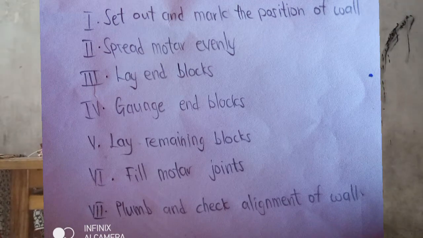Number 3 will be laying end blocks. Then the 4th process you take is gauging the end blocks. The 5th one is laying the remaining blocks. The 6th one will be filling the mortar joints. The 7th one is plumb and check the alignment of the wall. So in my opinion, these are the steps you're supposed to take.